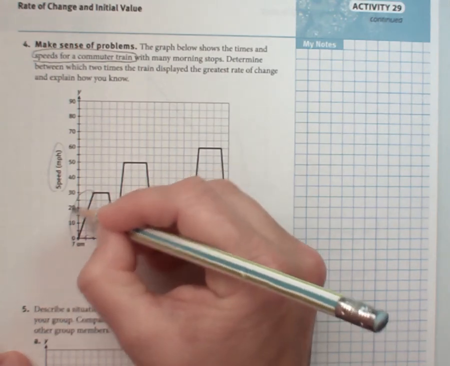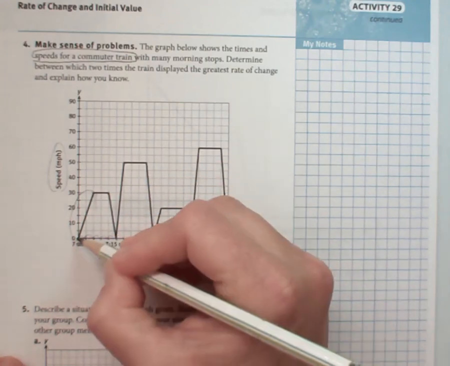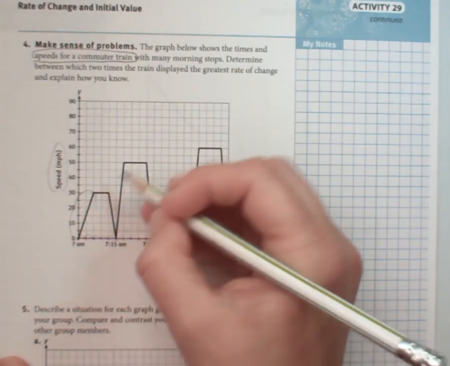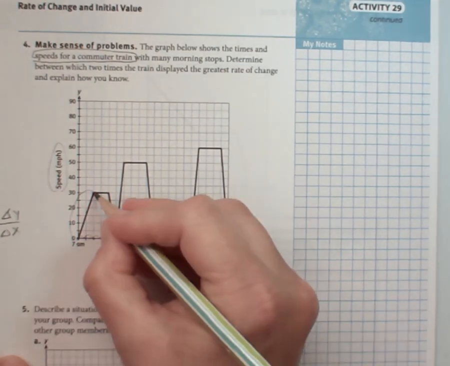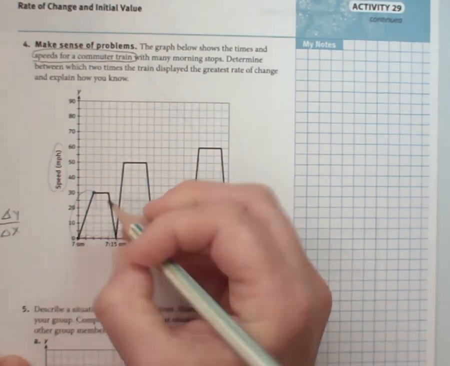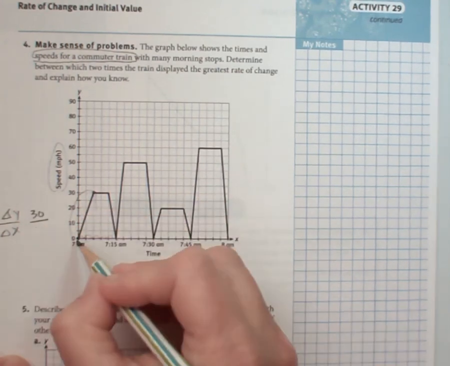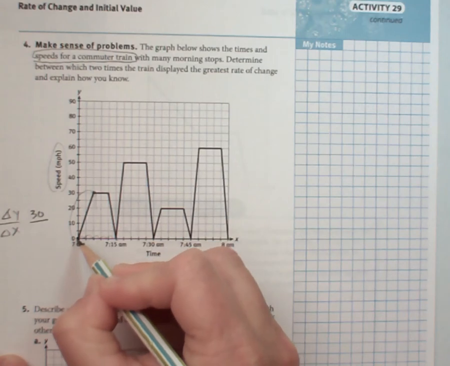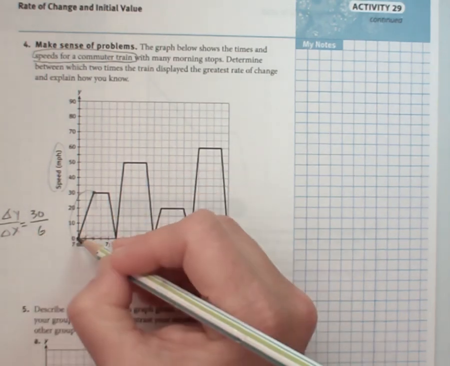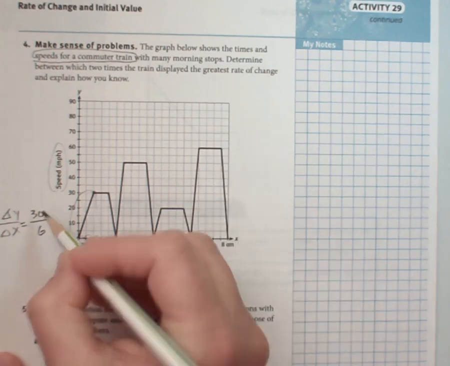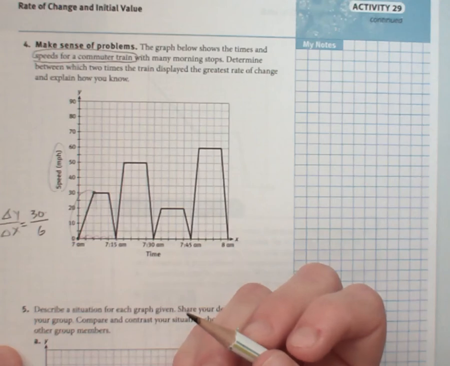I'm just going to look at this first piece. What's happening on the first piece? Well, since it's a positive slope, I know there's a change in y over a change in x. So let's take these 2 points. The change in y, I go from 0 to 30. And the change in x, I go from 0, I know each one of these is 3, so 3, 6. So what happens from here to here is the change in the speed is 30 and the change in time is 6 minutes.